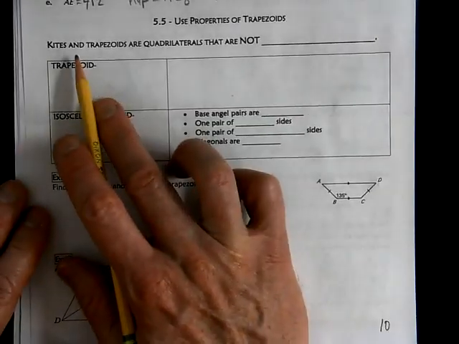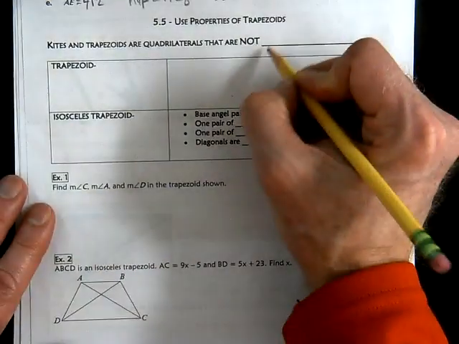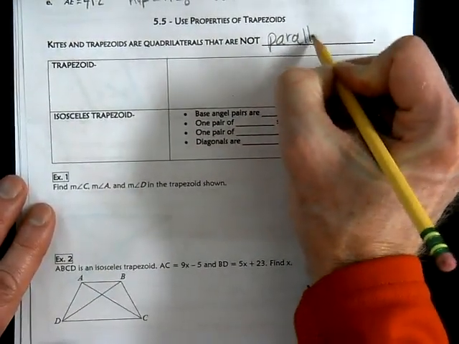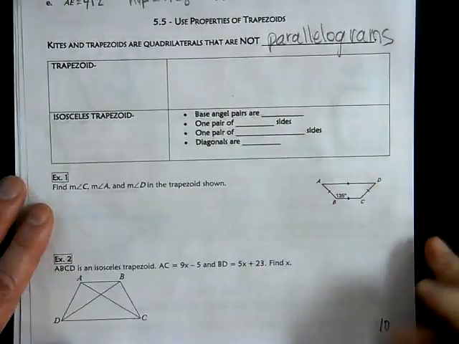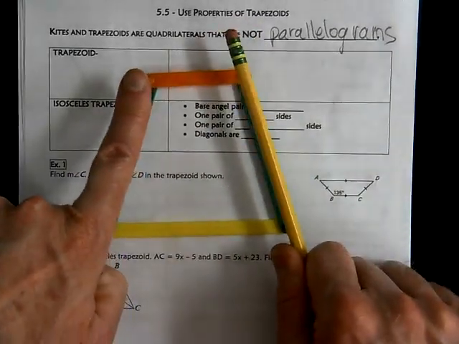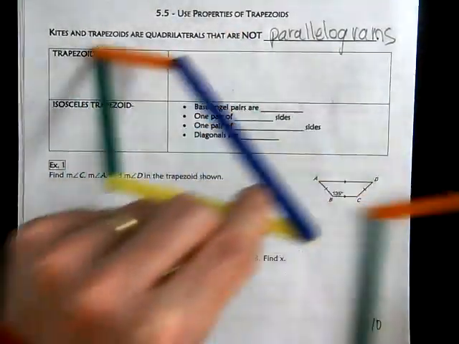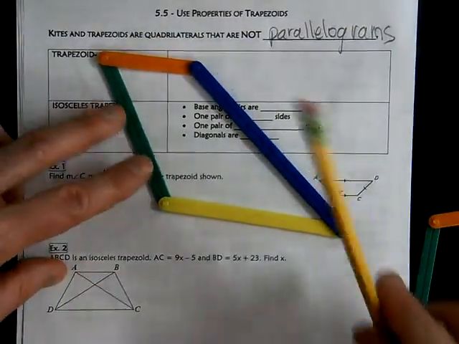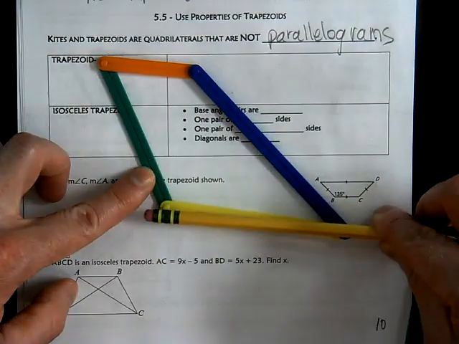So what we know about a kite, we haven't even talked about those yet, and a trapezoid is that they're not parallelograms. Not parallelograms. Clearly not. These two sides are not parallel. Even if it's not isosceles. These are further apart here, but closer together there.